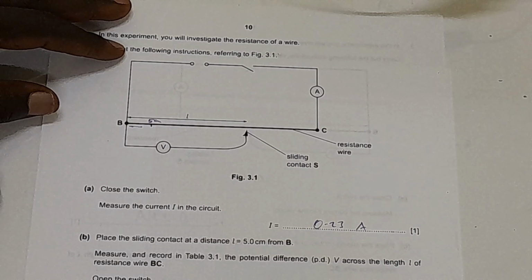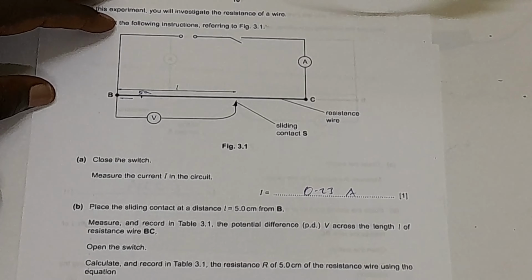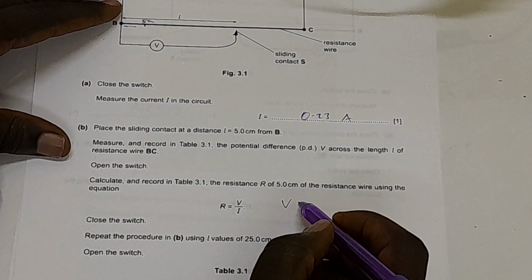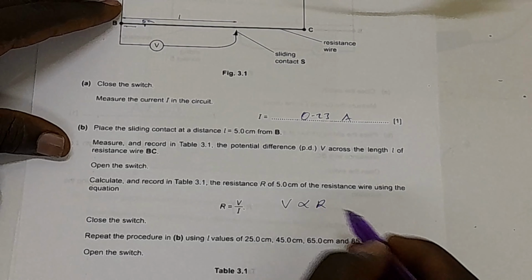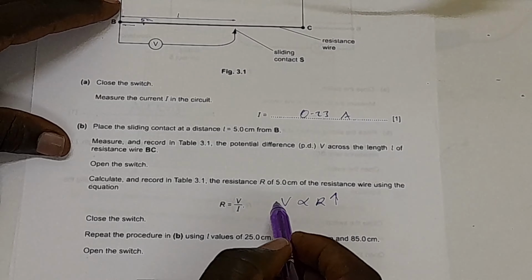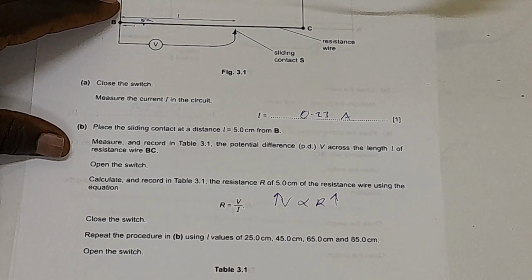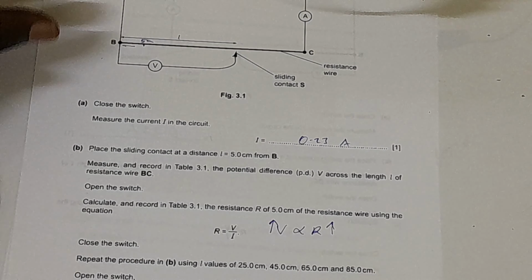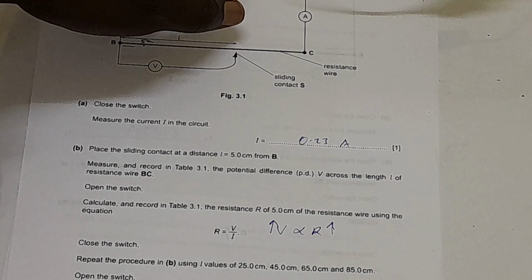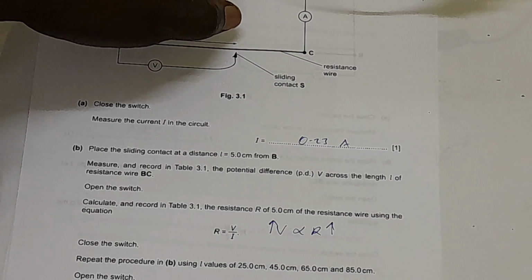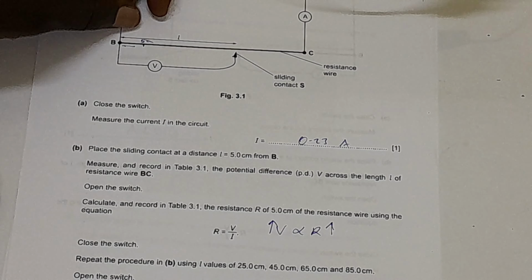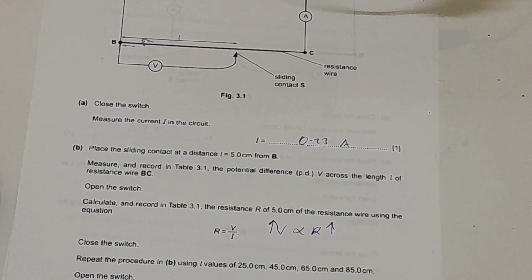Voltage, PD, is actually directly proportional to the resistance. What does it mean? When the resistance increases, it means more work needs to be done. That is why potential difference has to increase. So when the length increases, we expect potential difference across the same length should also increase, because resistance is increasing. When resistance is increasing, that means more work is being done.